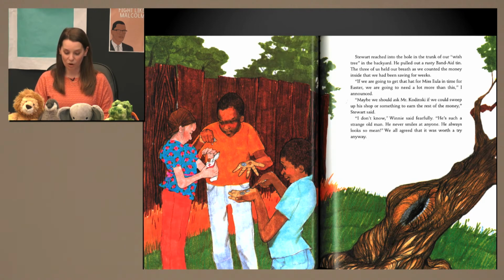Stuart reached into the hole in the trunk of our wish tree in the backyard. He pulled out a rusty Band-Aid tin. The three of us held our breath as we counted the money inside that we had been saving for weeks. If we are going to get that hat for Miss Eula in time for Easter, we are going to need a lot more than this, I announced. Maybe we should ask Mr. Kadinsky if we could sweep up his shop or something to earn the rest of the money, Stuart said.